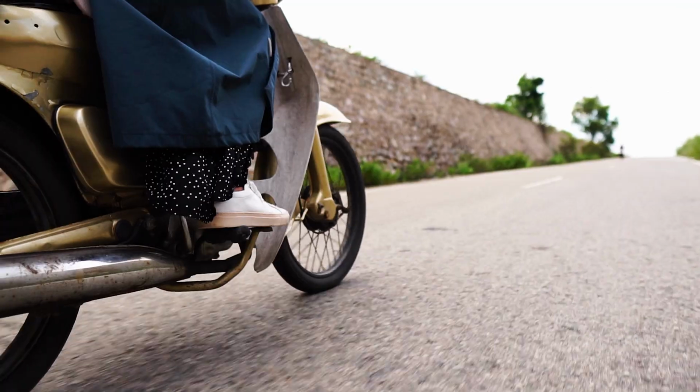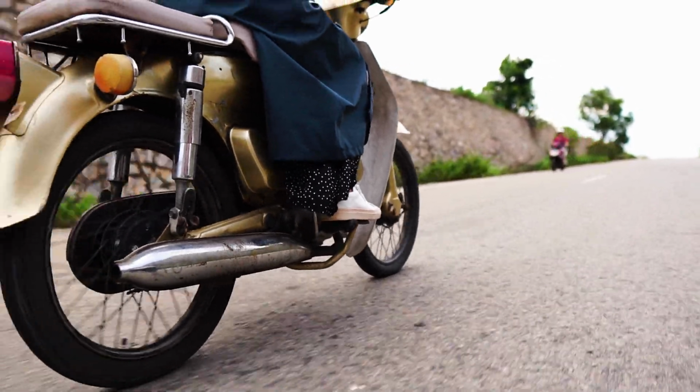For a final common transport mode, we're sticking with 2 wheels with the motorbike. Motorbikes are a smaller motor vehicle that the motorist must do well to balance. But what are the positives and negatives of a motorbike? One positive of motorbikes is that they take up less space than cars.